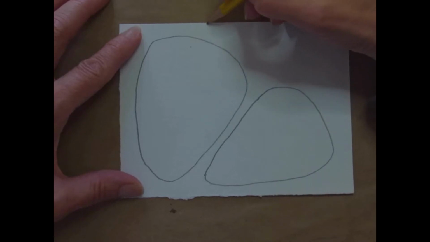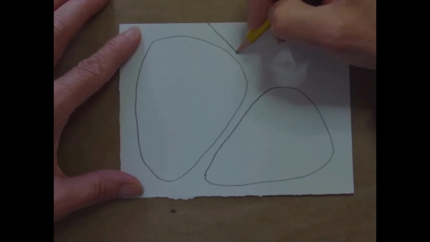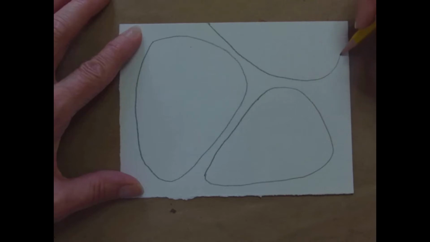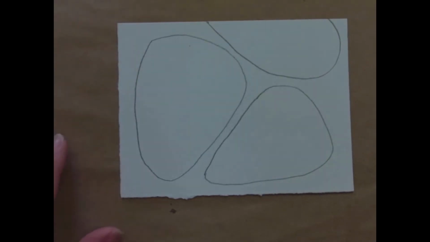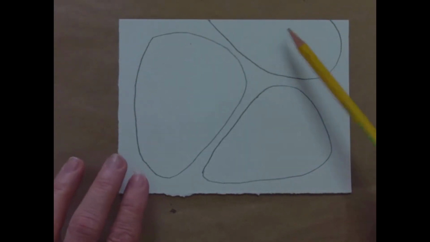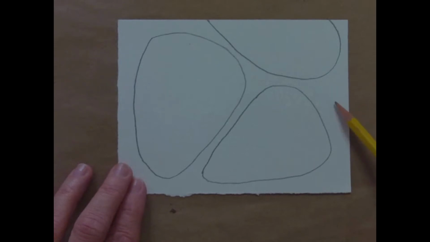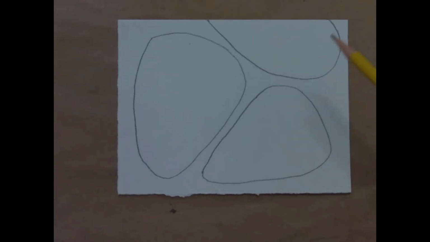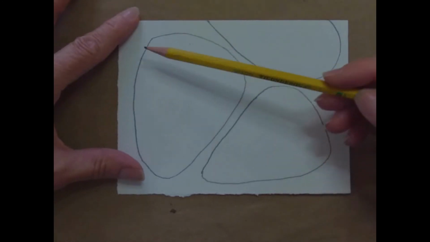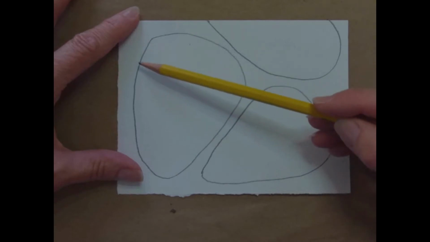And why don't we have one that just goes off the edge of the page, so it'll be kind of like this, and then it goes off the edge of the page. Okay, so now you have created 3 holes in layer 1, which was white or light. Okay, the first layer.